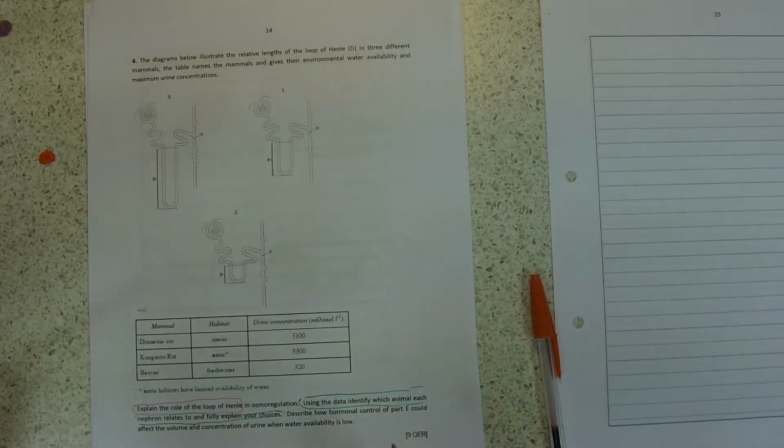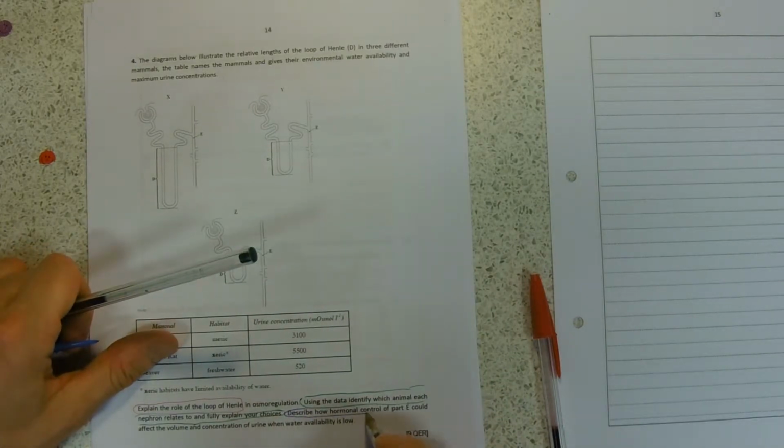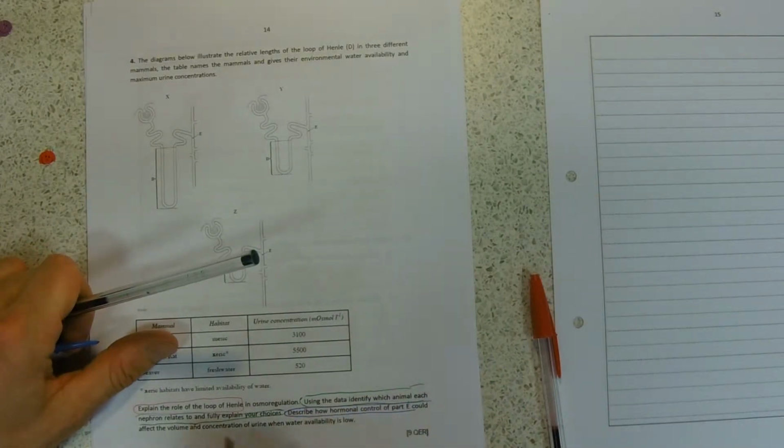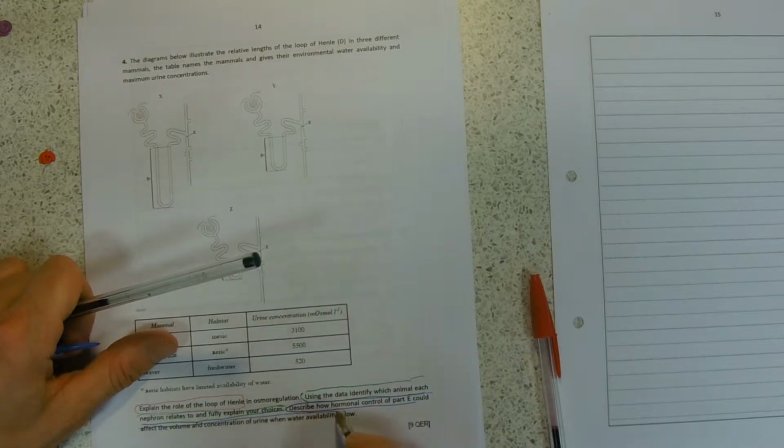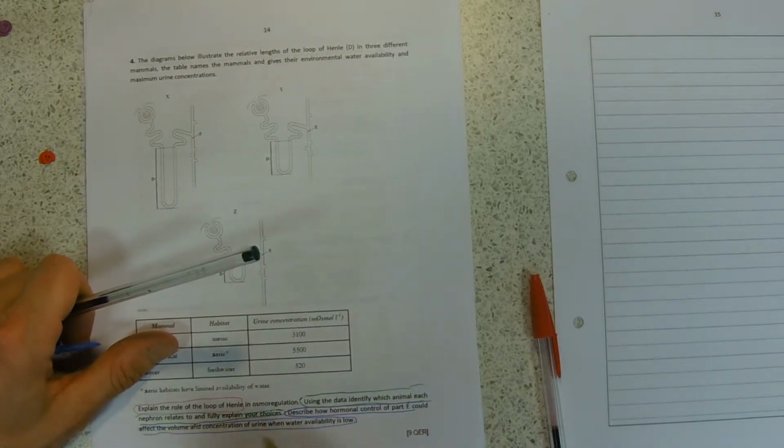And then we've got a third job, describe how hormonal control could affect the volume and so on.